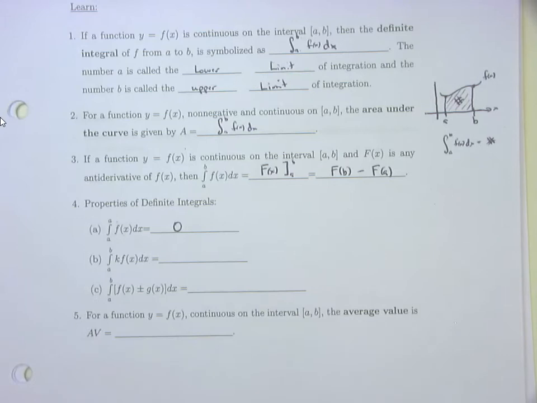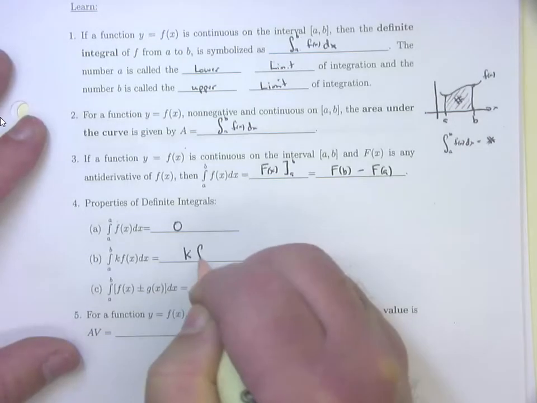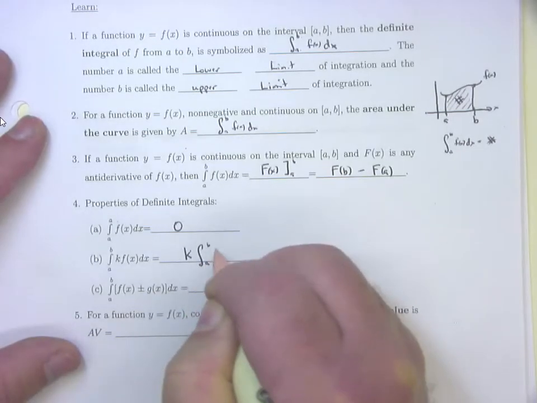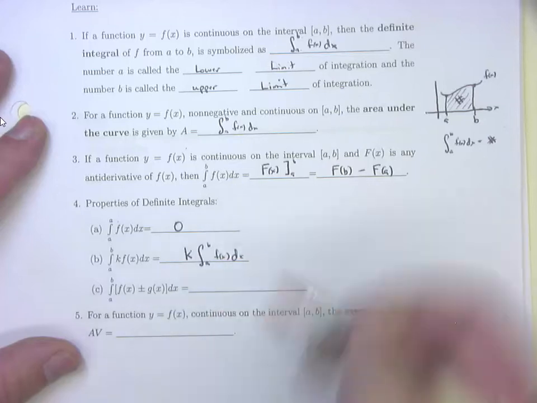Now the other one is this one, and this one shouldn't be a surprise. The integral from a to b of a constant times f of x dx. Where do constants get to go when you're integrating? It doesn't matter if it's a definite or indefinite integral. Where do they go? Out front. So it'll be k times the integral from a to b of f of x dx.